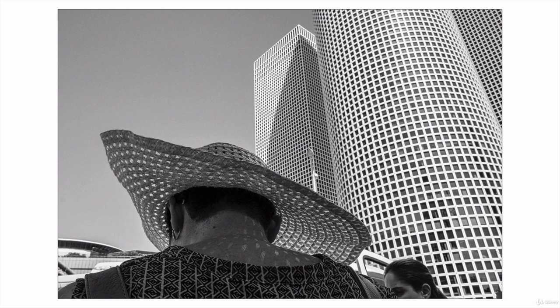It did also help me build the association between the head and the skyscraper. On 2.8 or even 4, this would not have worked. If I had blurred the building even a little bit, the link between these details would have been lost.